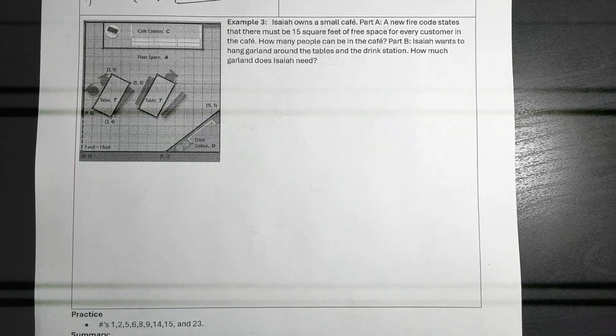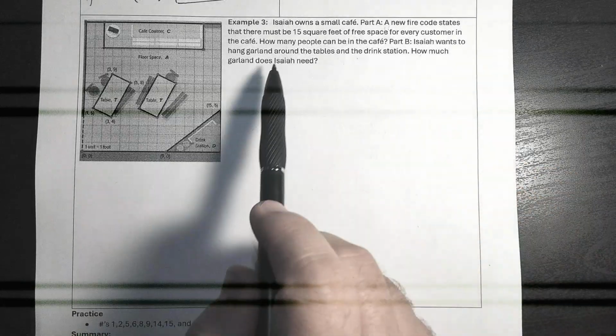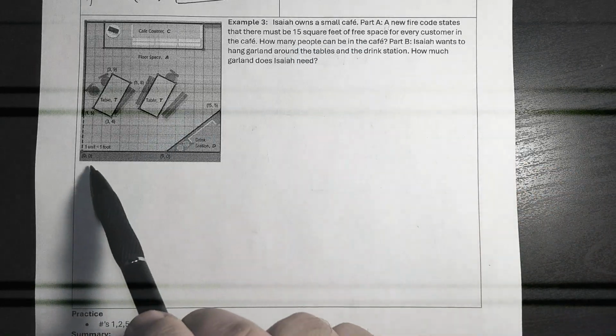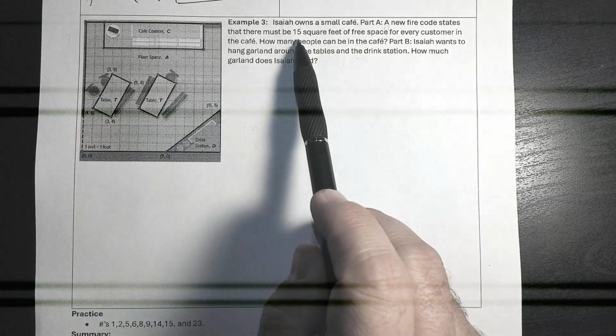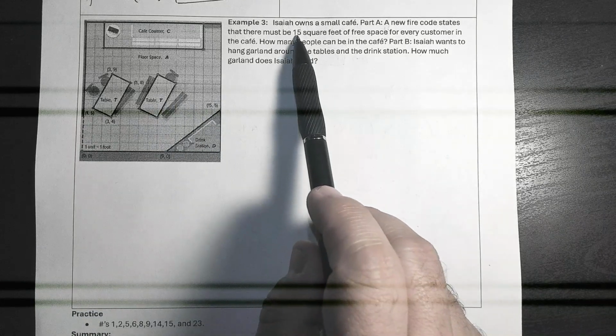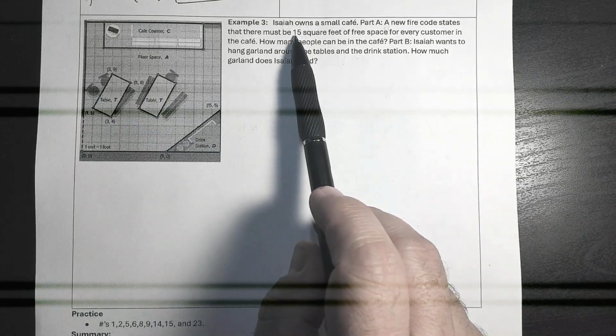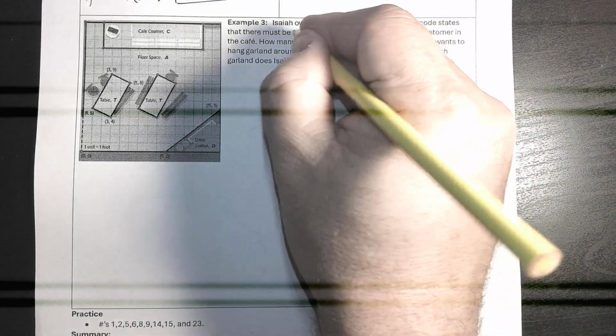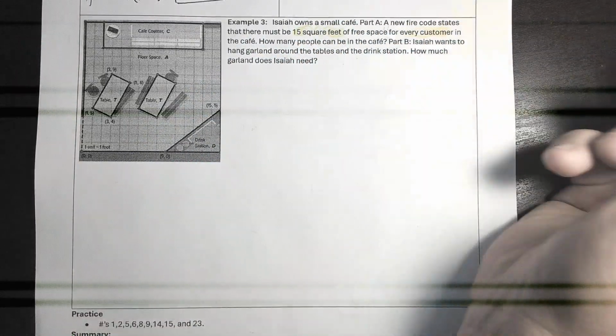So part A, we're going to have to find the area, and then we'll divide that number by 15 because you need 15 square feet for every customer. It should be every one customer, but 15 square feet for every customer.